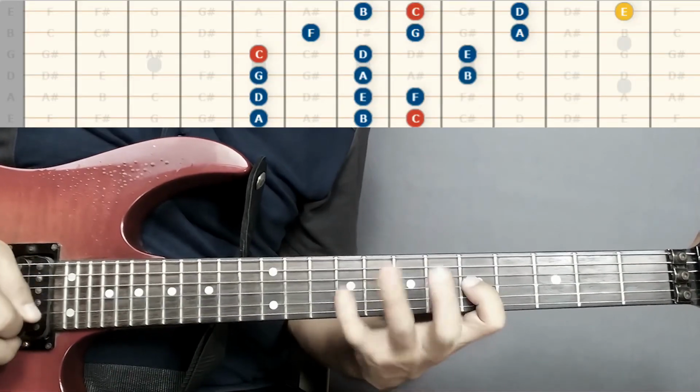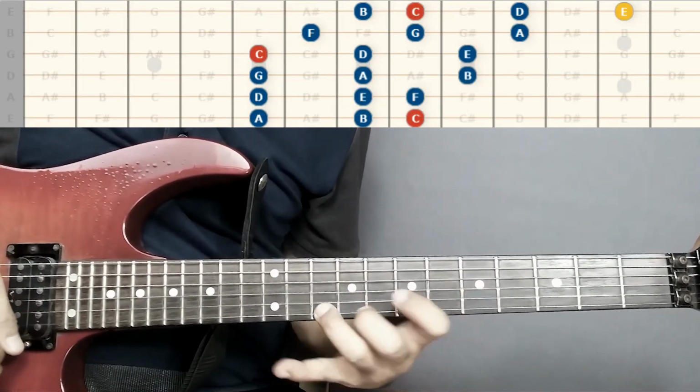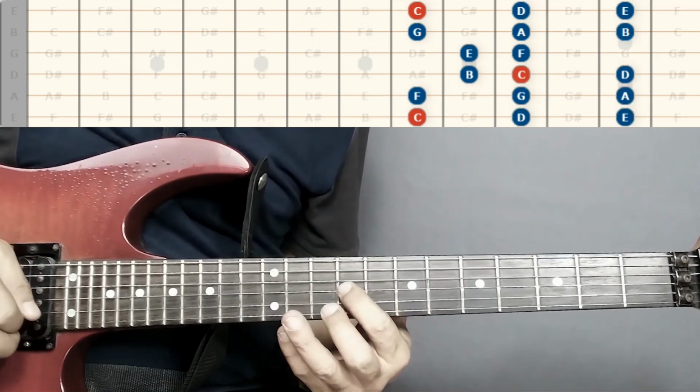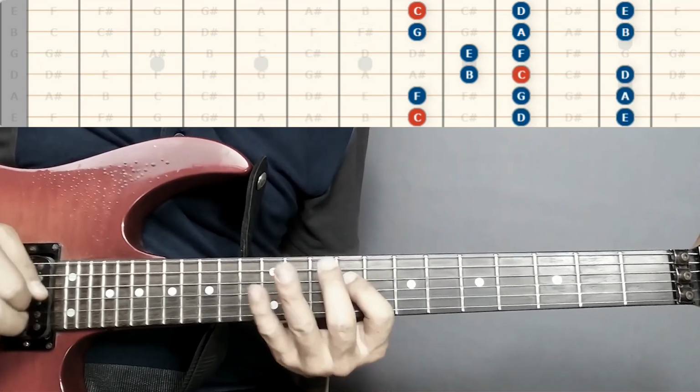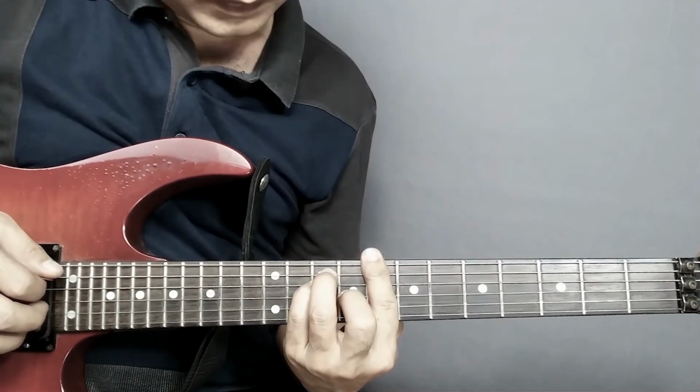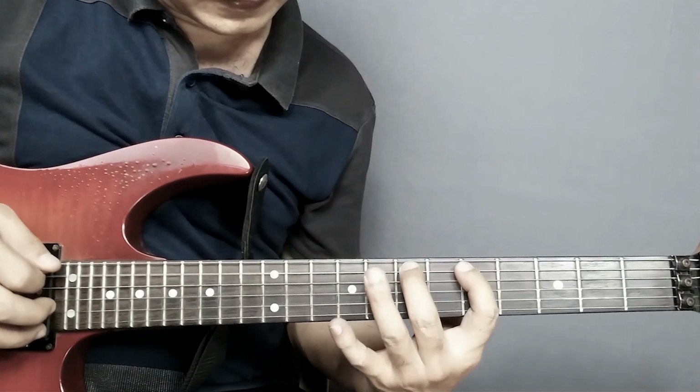if we go up again and add one more note here and 2 notes on the 3rd string, we are now on the E shape again.